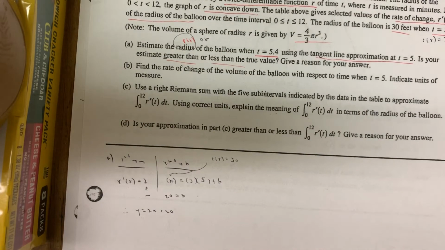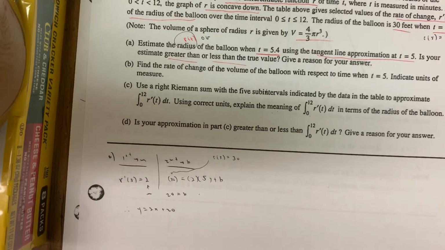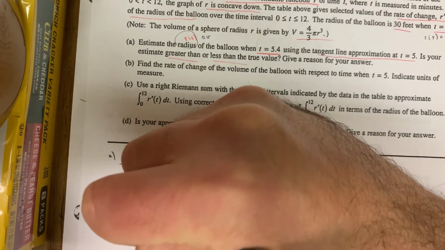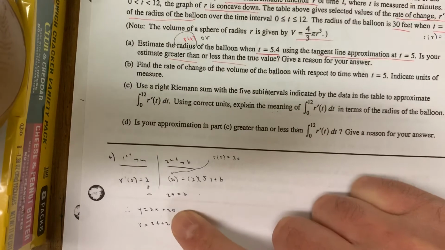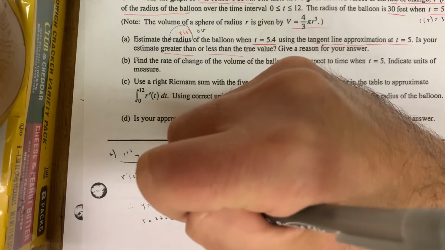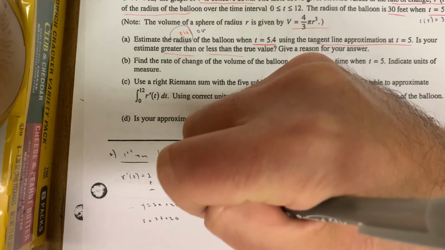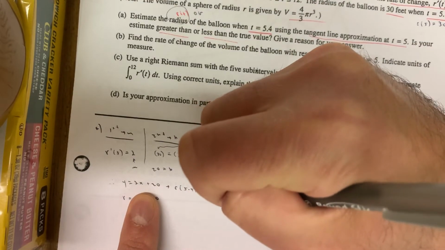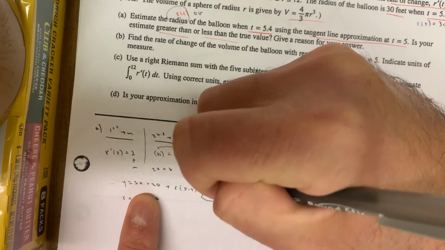All right, technically what's going on with that is it's not really 2x plus 20, right? Really, it's r equals 2t plus 20. You could probably get away with writing it this way, because the next thing you're going to do is approximate r of 5.4, so approximately, and now it doesn't matter, right? Because it's 2 times 5.4 plus 20. I'm even going to leave it that way, okay?